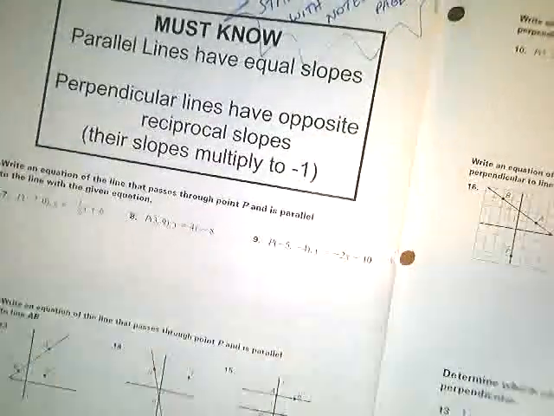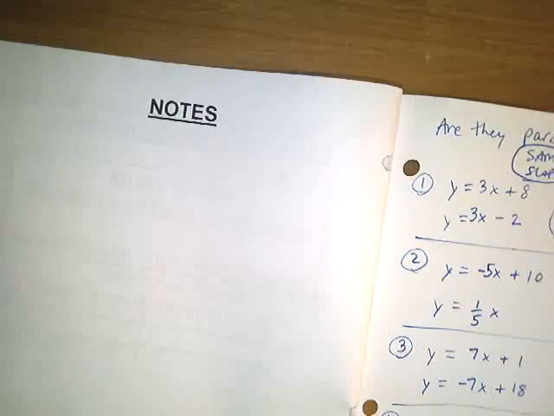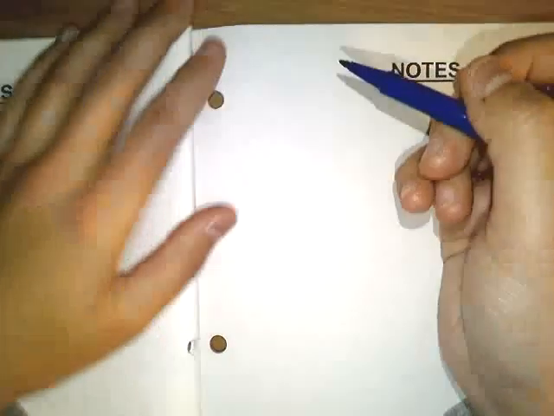I'm going to use my extra notes page. I'm going to keep using these notes pages. Okay, so for example, trying to find a good example here. Parallel lines.